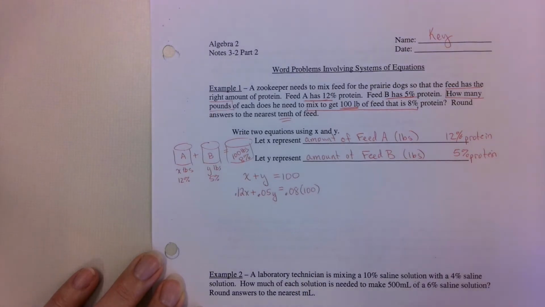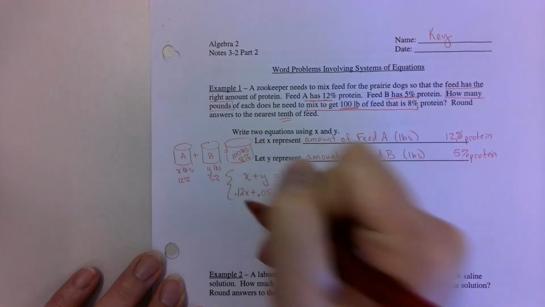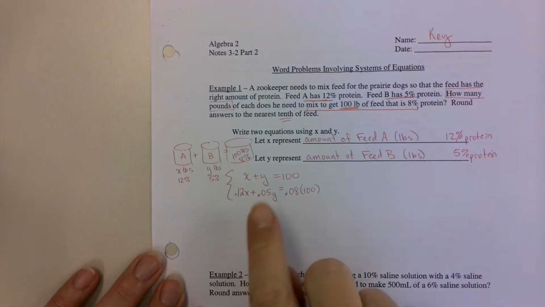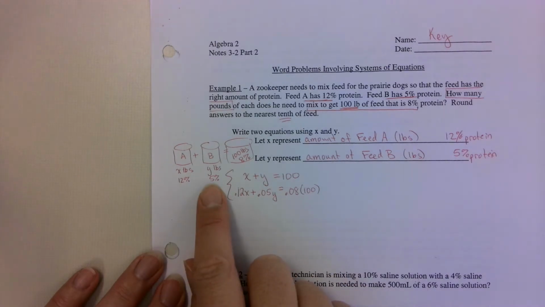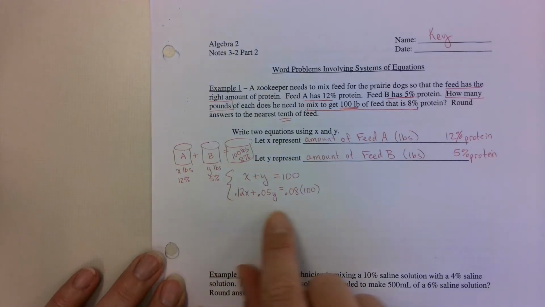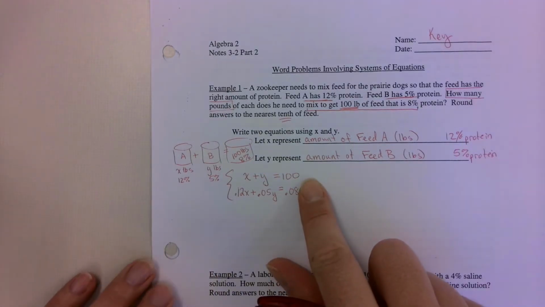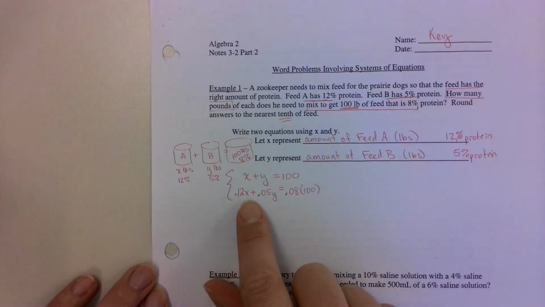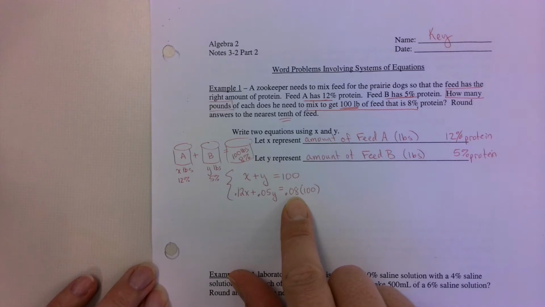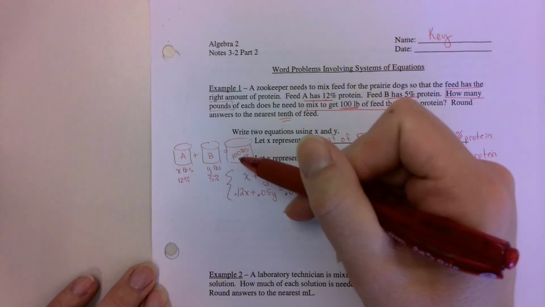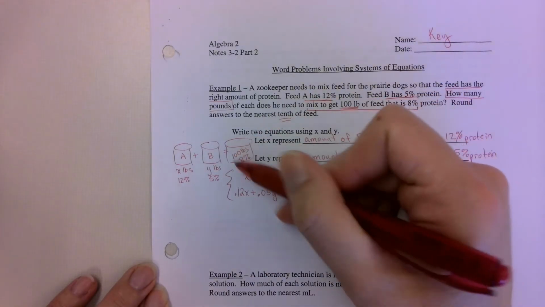So those are the mistakes I get. If people are doing pretty well but they have some mistakes, one is they mess up the decimal and they write 0.5. When I'm transitioning from percent to a decimal, I'm dividing by 100, and that moves it 2 places to the left. The other mistake is people just write 0.08. But I need you to balance this. It's 12% of the weight, 5% of the weight. It's got to be 8% of something. So if you really think about this, 8% of 100 is 8 pounds of protein.